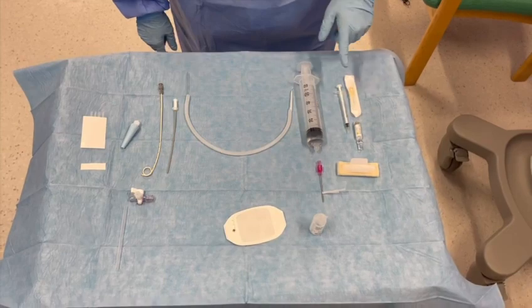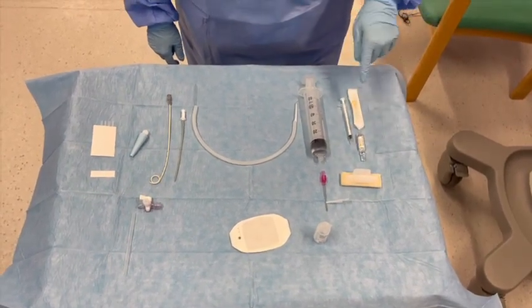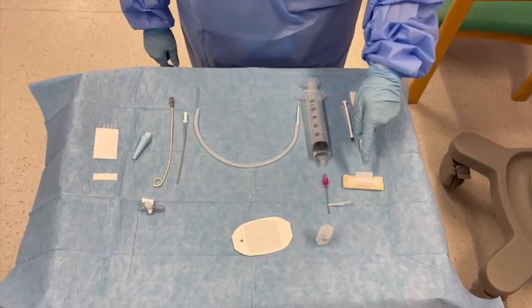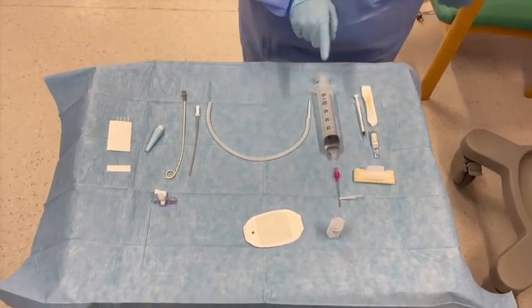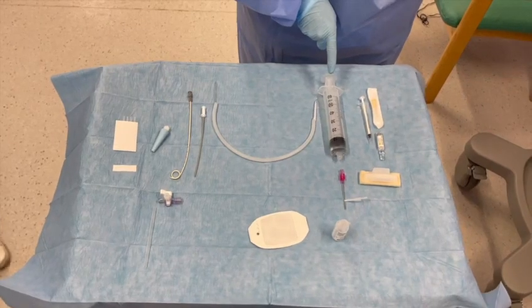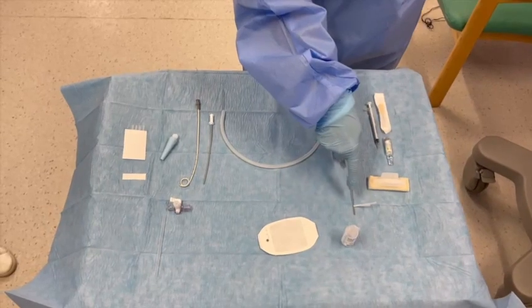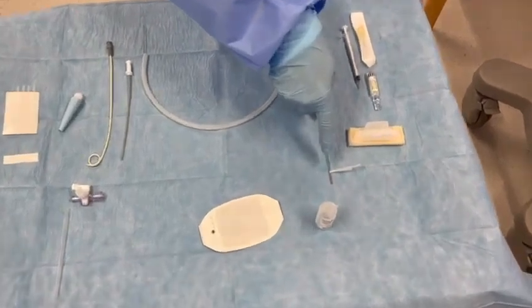Equipment required: 1 ml syringe to administer lidocaine, 0.3 ml per kilo. Chloroprep solution to clean the insertion site, 50 to 60 ml syringe for aspiration. Pre-marked insertion needle at 1 to 1.5 centimeters.